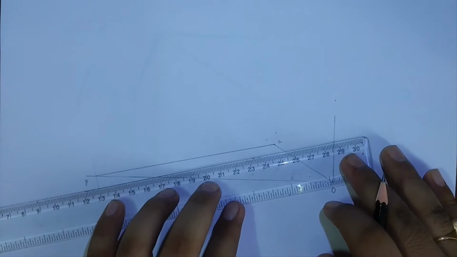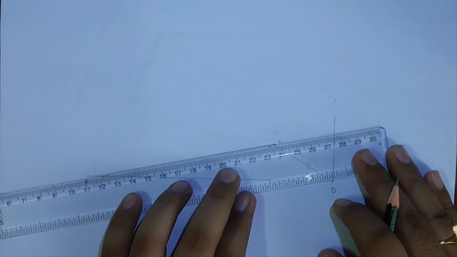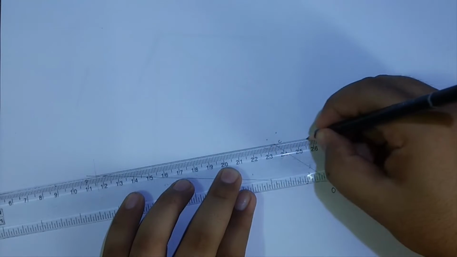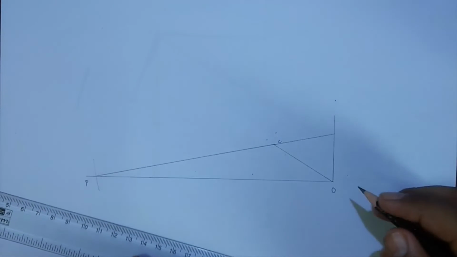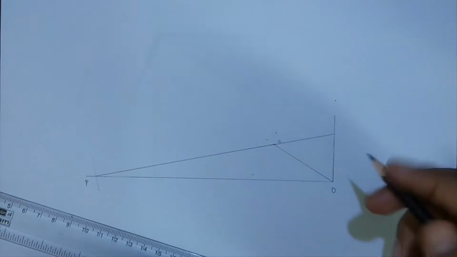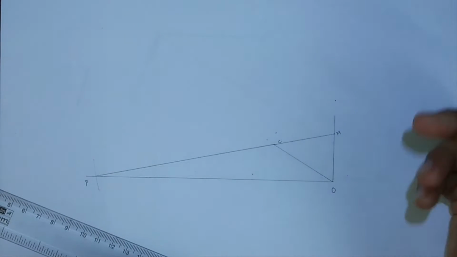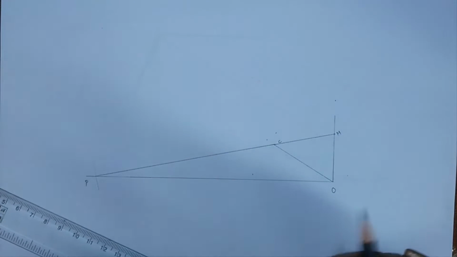Extend PC. The point where it intersects the perpendicular, name it as M. Now, taking CM as radius, draw a circle.